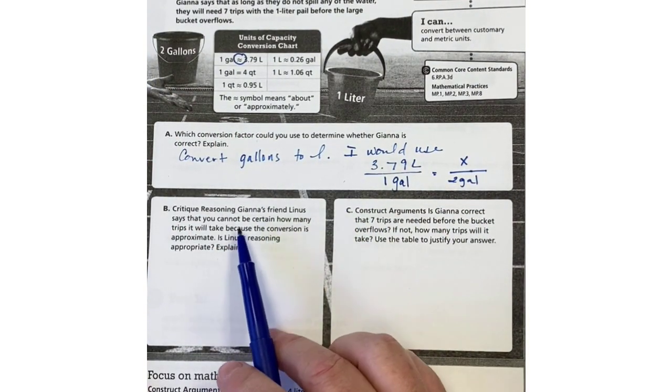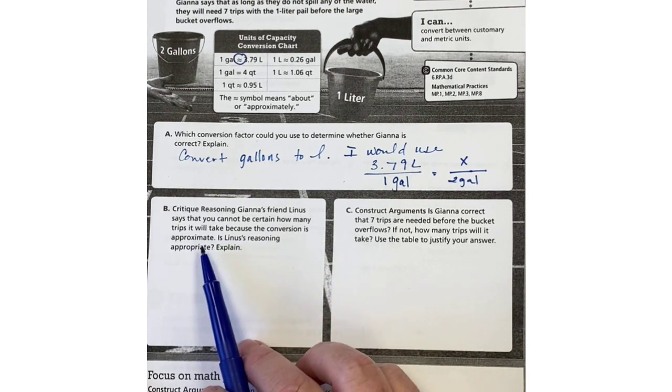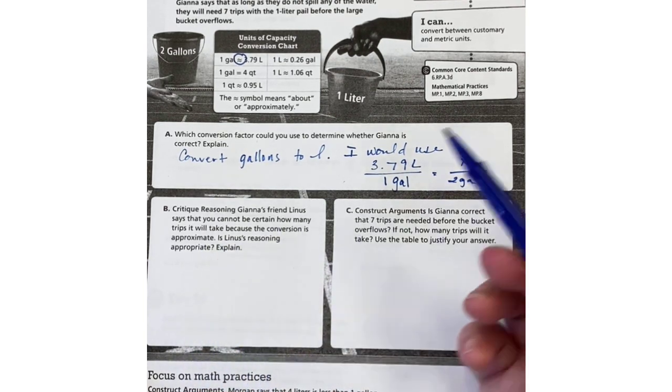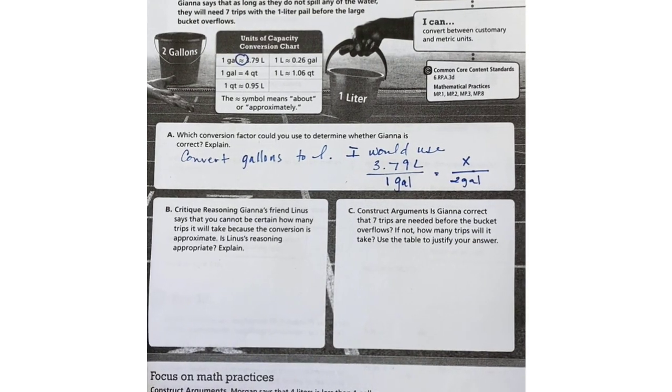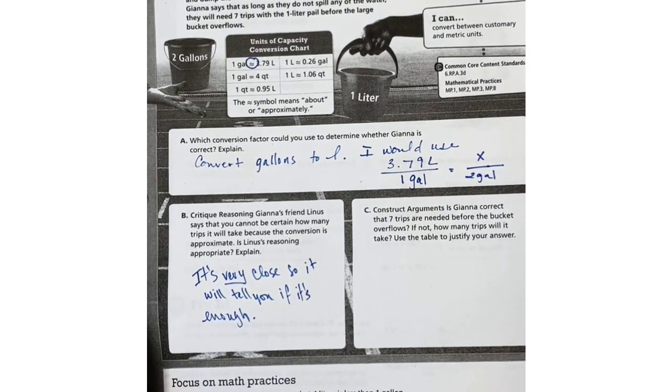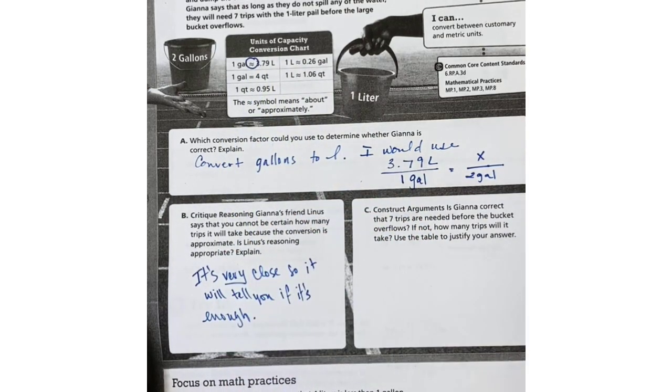So Gianna's friend Linus says that you cannot be certain how many trips it will take because the conversion is approximate. Is Linus's reasoning appropriate? We're going to pause here and you can tell me why. All right, so Gianna's friend Linus, he's a little bit correct, but really this is so close, going out to the hundredths place, that it's going to give you the information that you need.